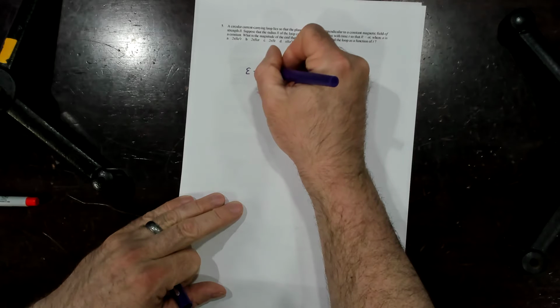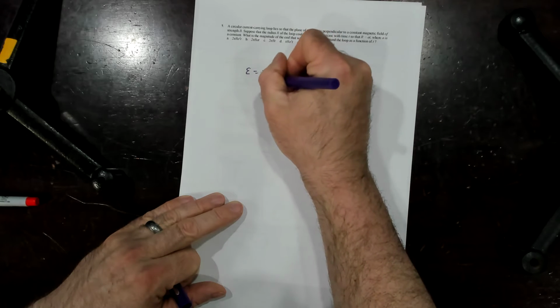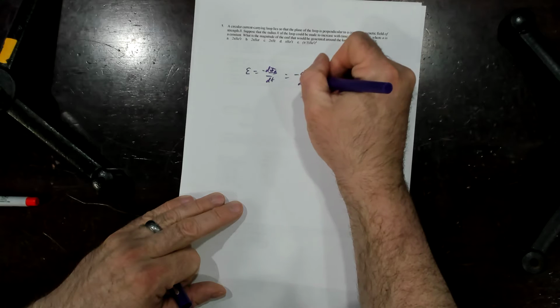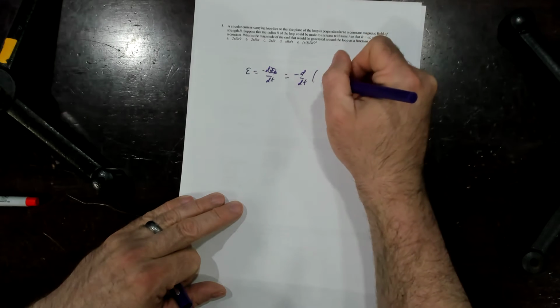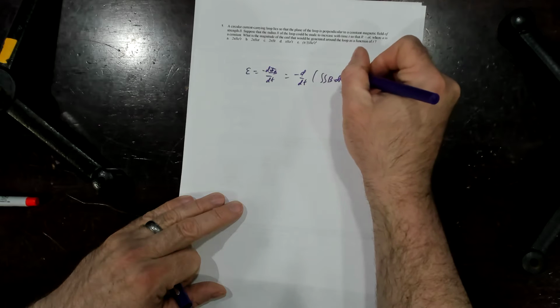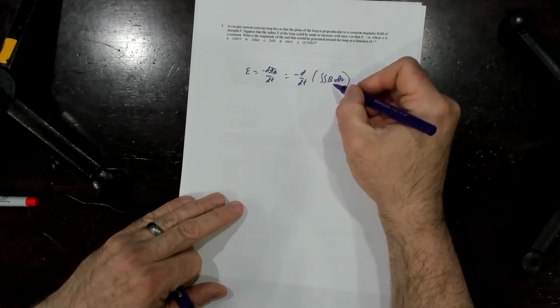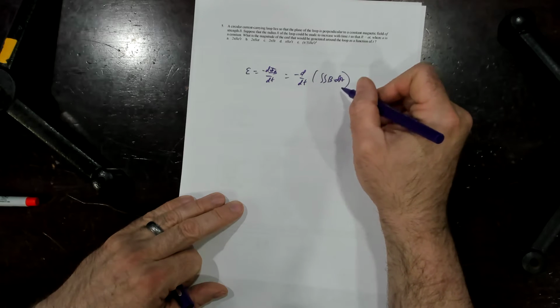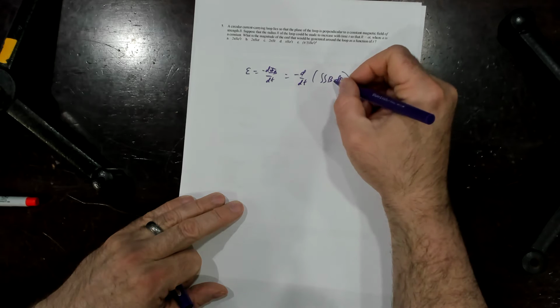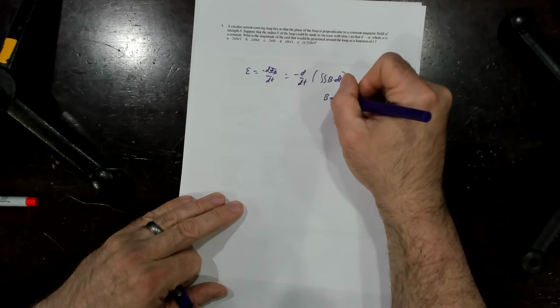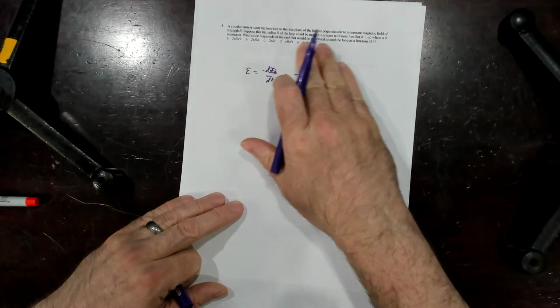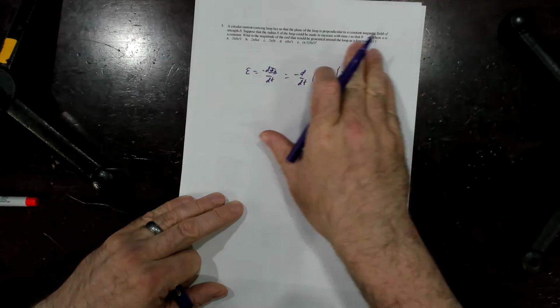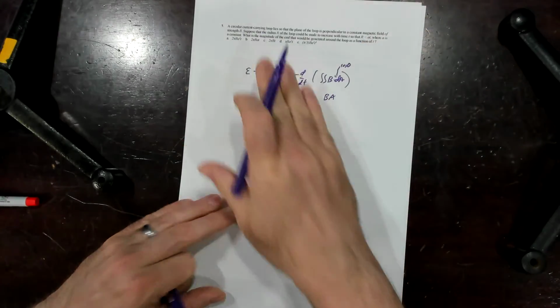Induced EMF, that's Faraday's law, negative d phi B dt, the rate of change of flux, and the flux is going to be the integral of B dot dA. And the B field's a constant over that area, so it's just going to be that constant B field times the area. They said the plane of the loop is perpendicular to the B field, so the B field's going straight in, so it's going to be like a cosine of 0. The plane of the loop, right?